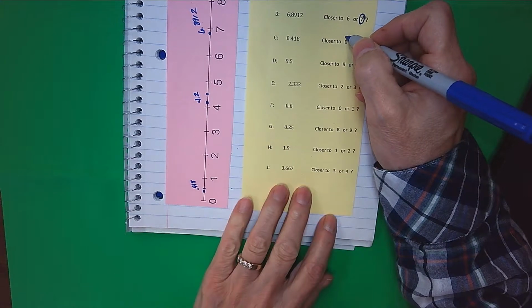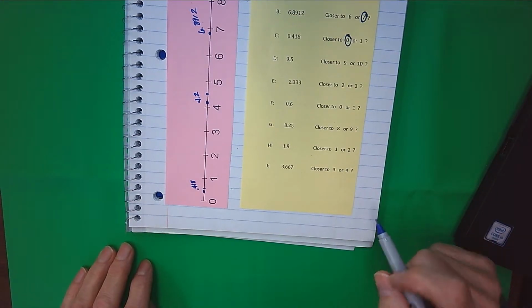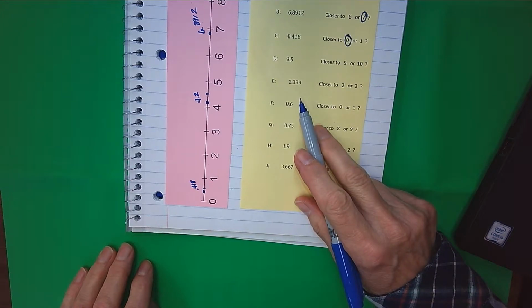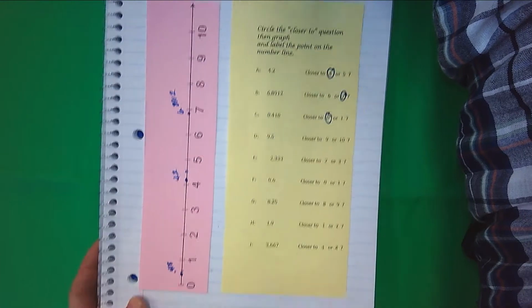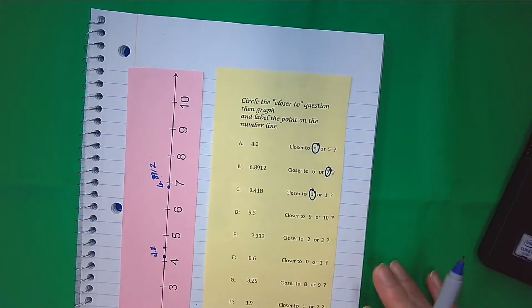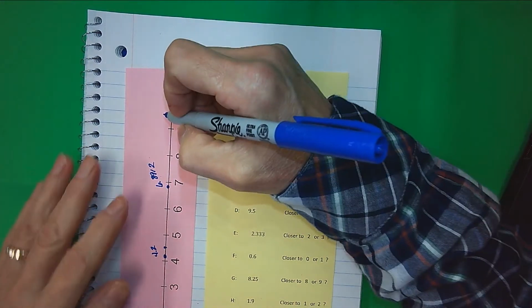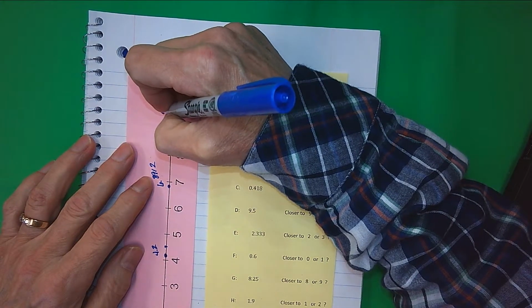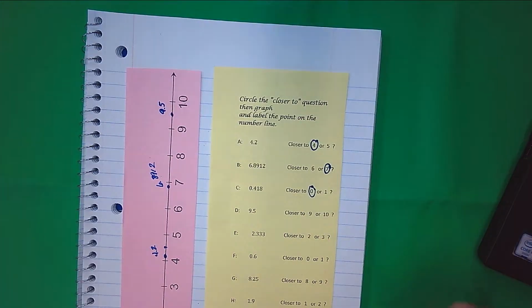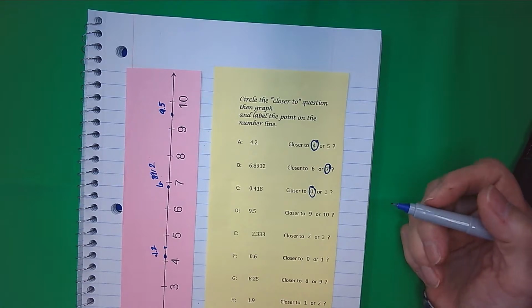So that was closer to 0. 40 cents is closer to 0 than it is to $1. Okay, next one, 9 and 5/10. Again, like $9.50. And of course, $9.50 is going to fall right in the middle between the 9 and the 10. So that will be right about there, 9.5. Alrighty, and of course that one was right in the middle, so it wasn't closer to 9 or 10 at all, it was right in the middle.